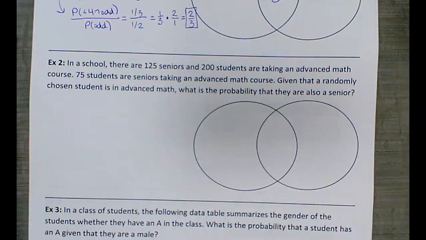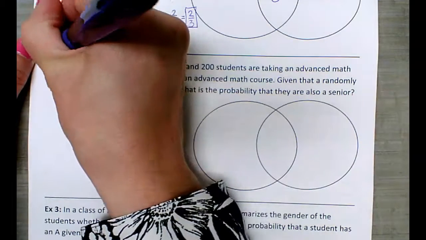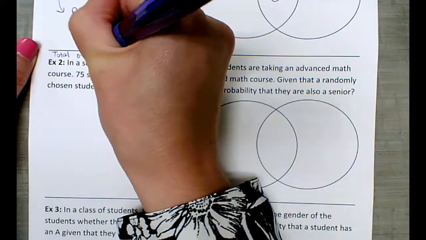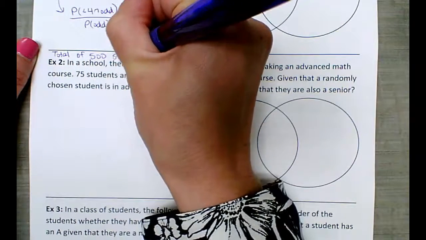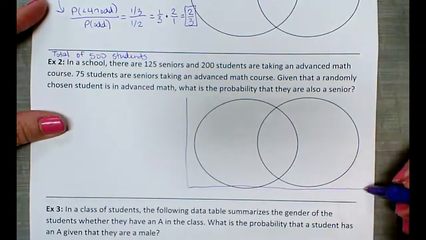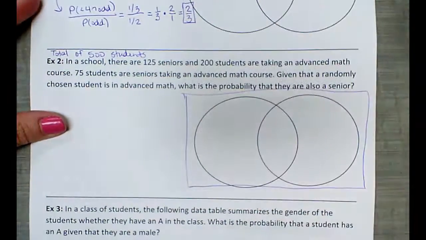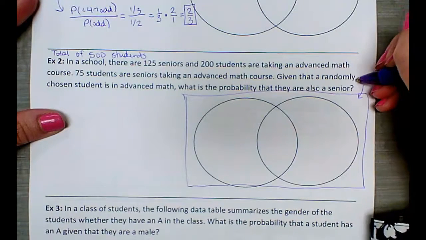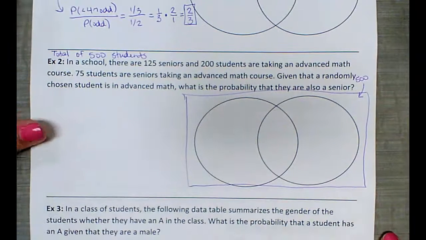However, what you calculate ends up kind of implying that any student that is not a senior is taking advanced math courses. And so I'd like to not imply that. I'm going to go ahead and add in that the total students are 500 in the school. So total of 500 students. So not all of the students are going to be in our Venn diagram. Sometimes you have a little rectangle outside, and the entire probability is contained in this Venn diagram, but it's important to know that everything all together will be 500 students.